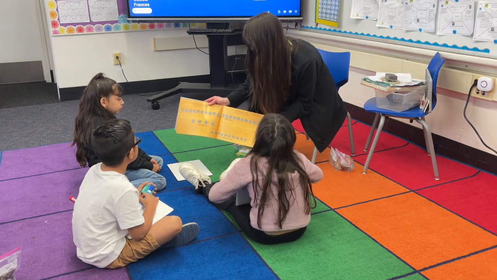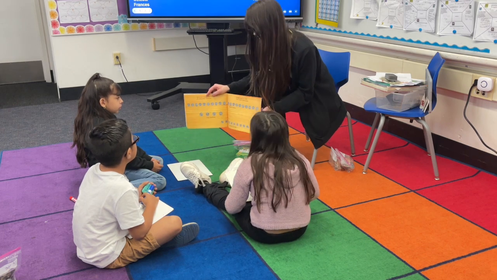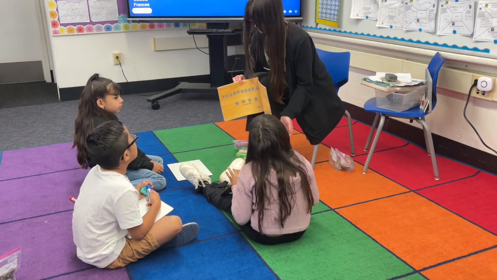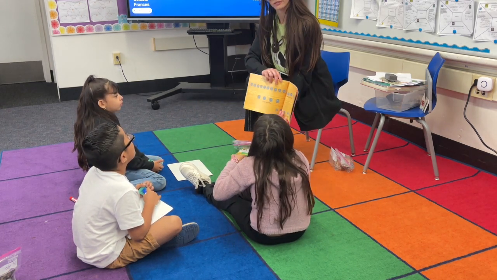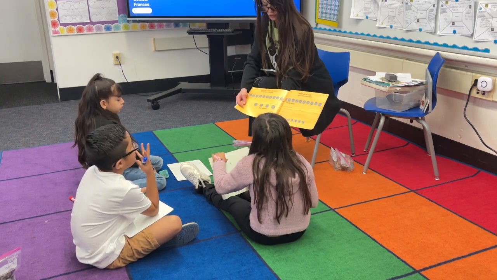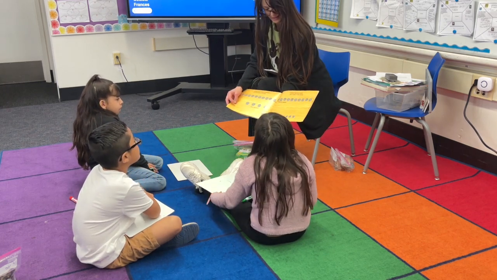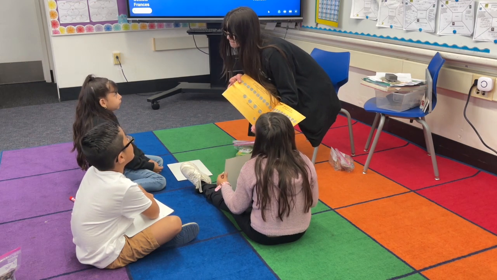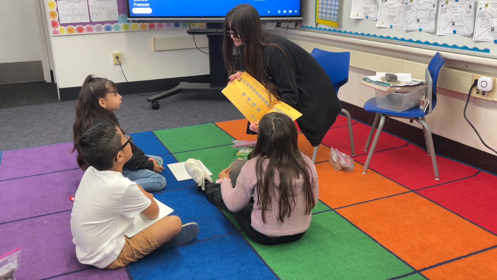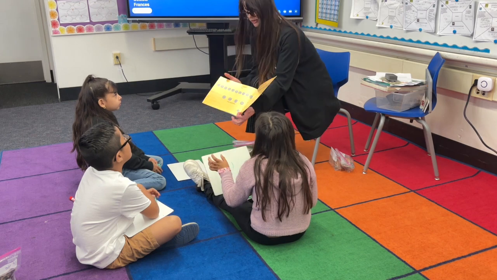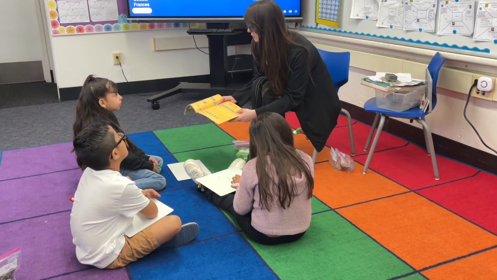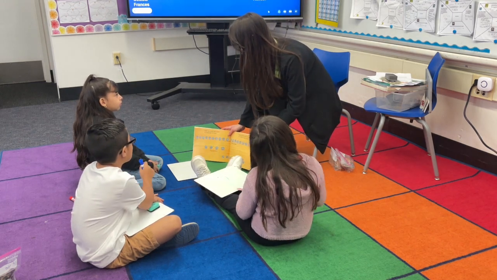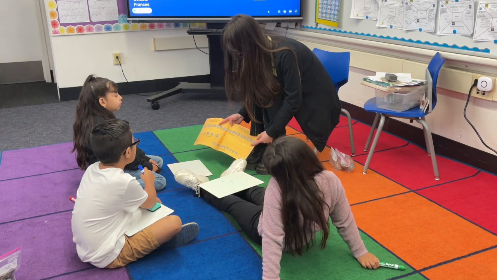How many quarters are in a dollar? So quarters are 25 cents. So it would be 4. Very nice. How many pennies are in a dollar? 100 pennies equal $1.